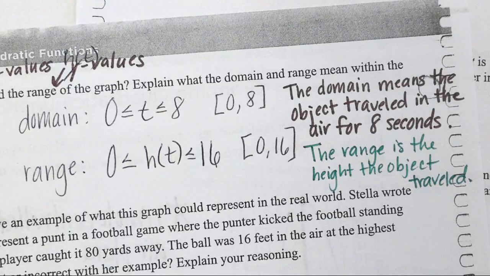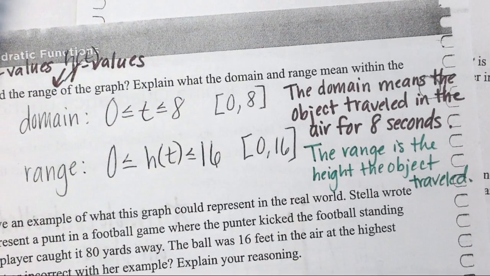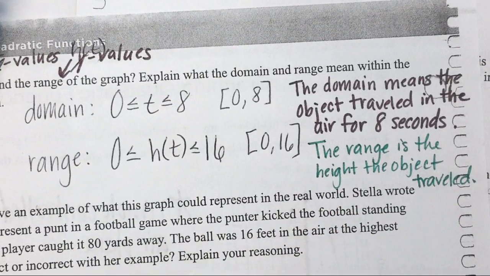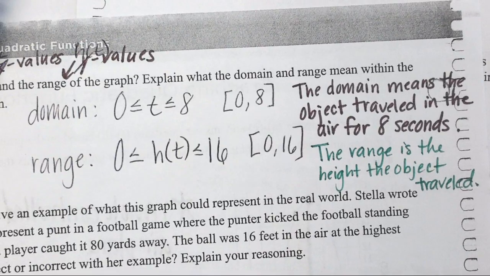Then we get real complicated. You knew it was inevitable. It says something about Stella. Stella was asked to give an example of what this graph could represent in the real world, kind of like you. She wrote this graph could represent a punt in a football game where the punter kicked the football standing on the goal line and a player caught it 80 yards away. The ball was 16 feet in the air at the highest point. Is Stella correct or incorrect with her example? Explain your reasoning.